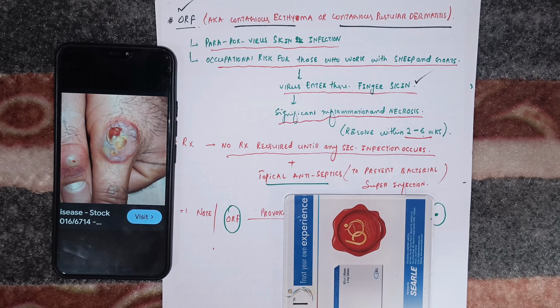अगर किसी को ORF होता है, इस वायरस का इन्फेक्शन होता है, स्किन पे इन्फ्लेमेशन और नेक्रोसिस होती है, उसको ट्रीटमेंट लेने की ऐसी जरूरत नहीं है. लेकिन हाँ, अगर उस लेजन के ऊपर बैक्टीरियल सुपर इन्फेक्शन भी हो जाए, क्योंकि जाहिर है अगर स्किन पे इन्फ्लेमेशन और नेक्रोसिस होगी तो स्किन एक्सपोज होगी और उसके ऊपर बैक्टीरिया के अटैक करने का चांस बढ़ जाएगा, ठीक है. और जब बैक्टीरियल सुपर इन्फेक्शन भी हो जाए तो फिर उसके बाद आपको एंटीबायोटिक्स भी लेनी पड़ेंगी, ठीक है.